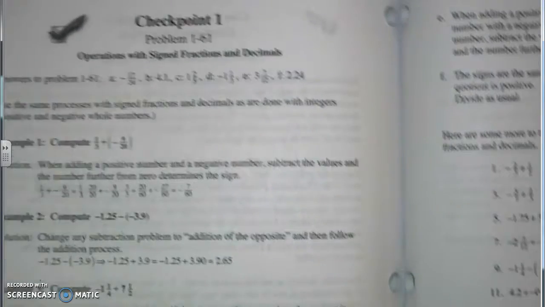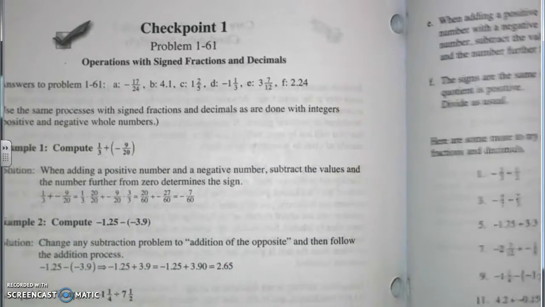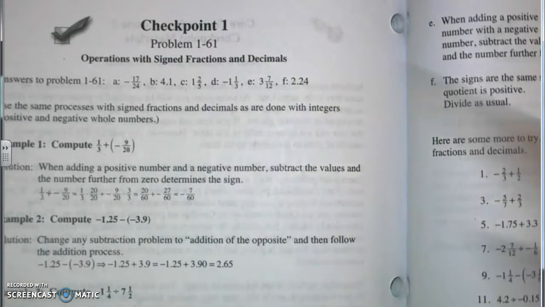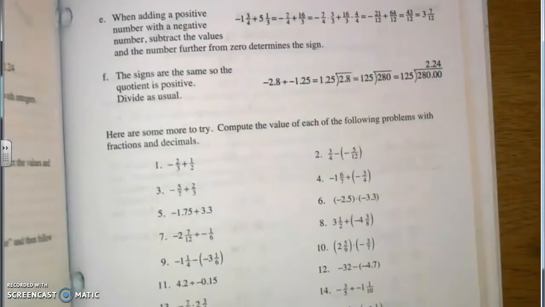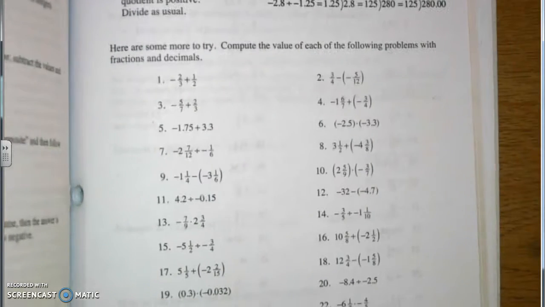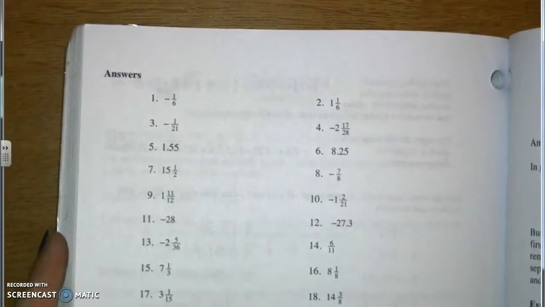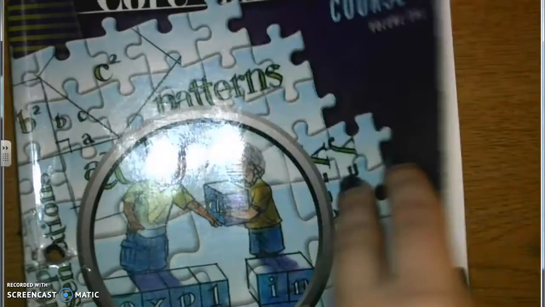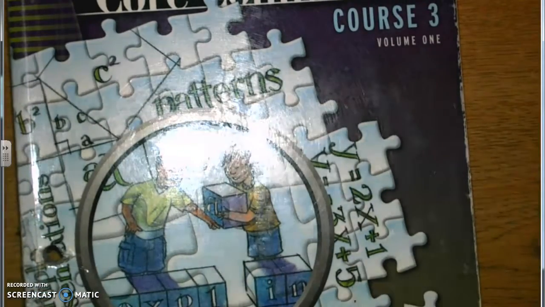So in this case, that would be checkpoint 1. And you've got some operations with fractions. So you would have lots of practice over here to work through, along with the answers on the next page. So use your resources, boys and girls. Work hard and get a lot done.